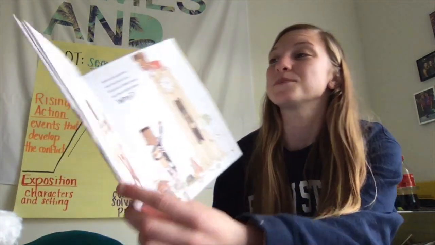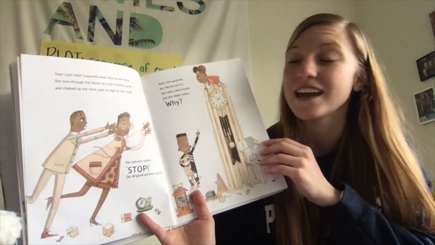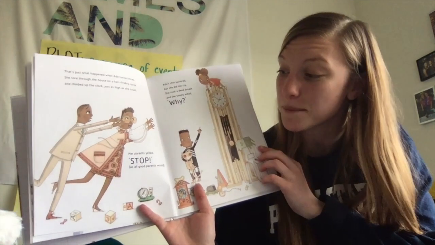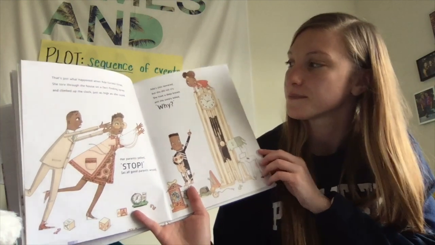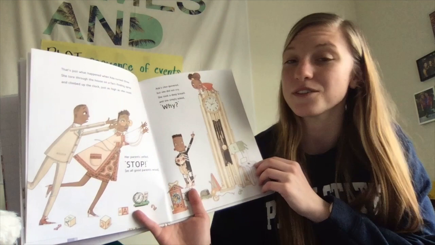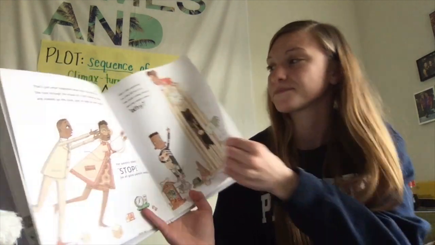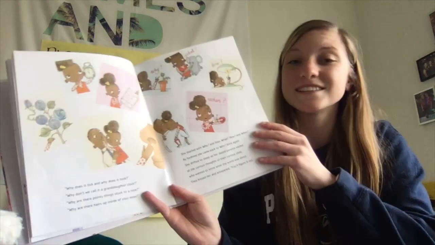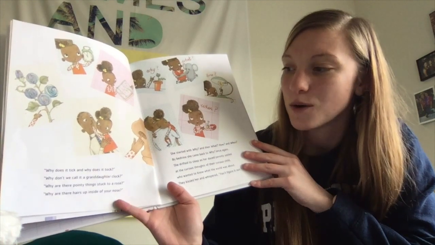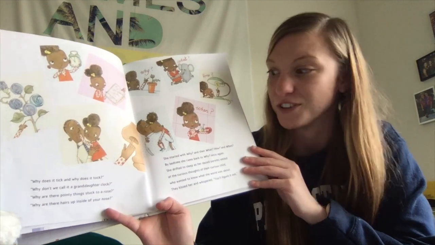That's just what happened when Ada turned 3. She tore through the house on a fact-finding spree and climbed up the clock just as high as she could. Her parents yelled, "Stop!" as all good parents would. Ada's chin quivered, but she did not cry. She took a deep breath, and she simply asked, why? Why does it tick and why does it talk? Why don't we call it a granddaughter clock? Why are there pointy things stuck to a rose? Why are there hairs up inside of your nose?